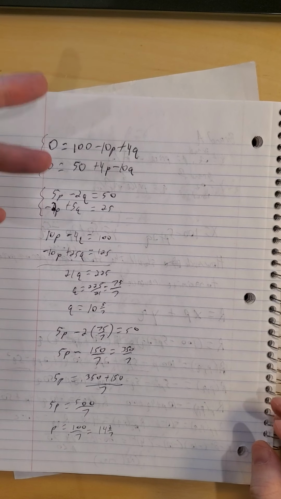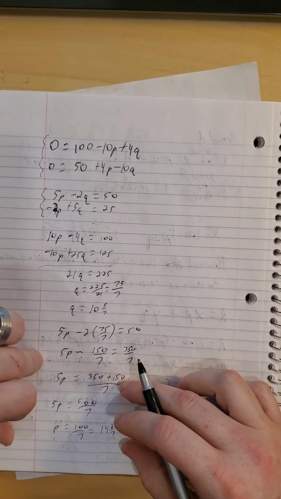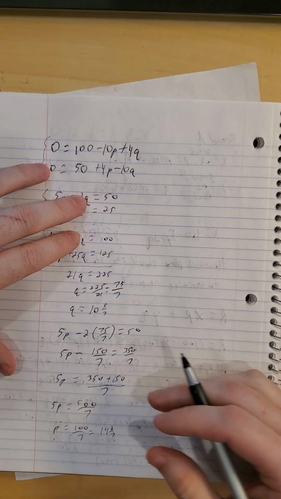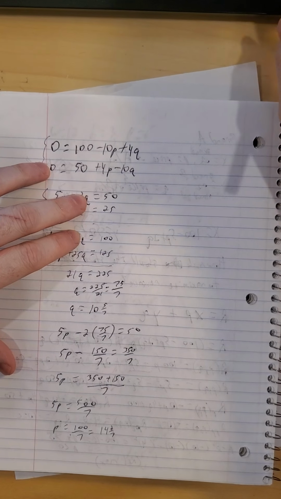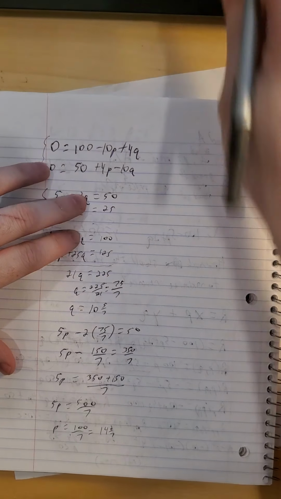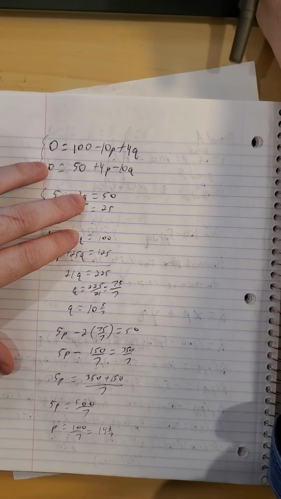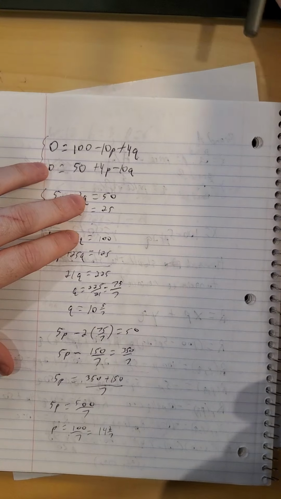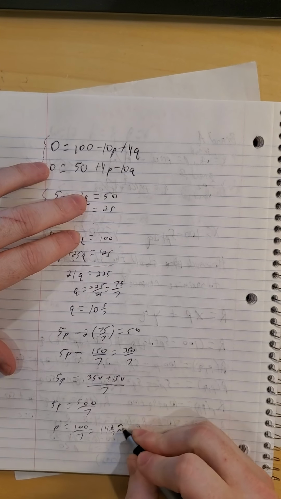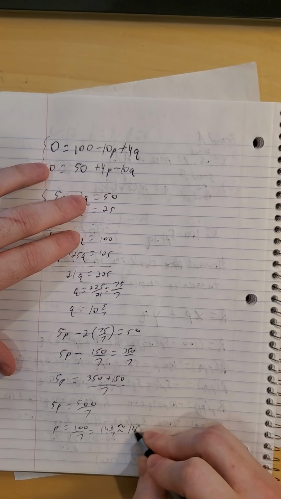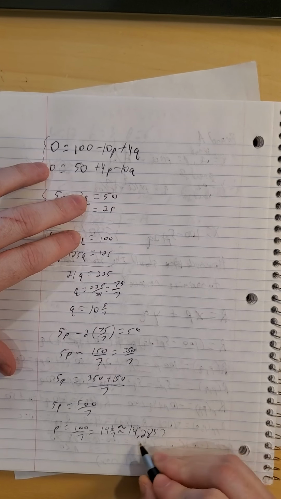Since this is talking about a dollar amount that the store should charge per ounce, we go ahead and convert those into decimal approximations. So let's see, 100 sevenths, about, and we'll round to the nearest penny. So 14 point, we get 28, and then 5, 7, and so on.